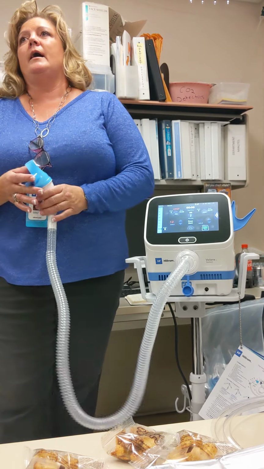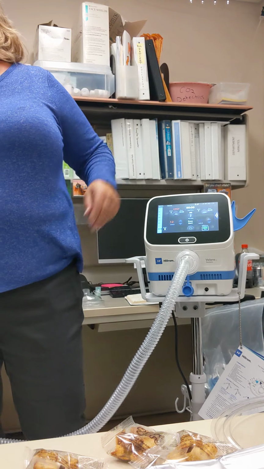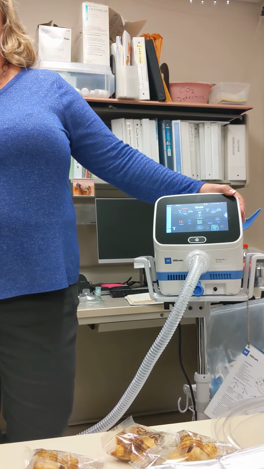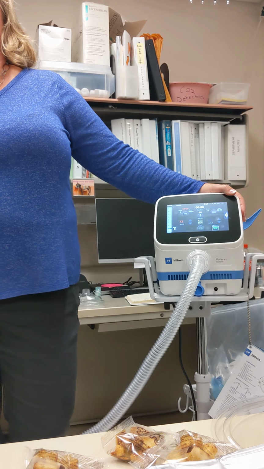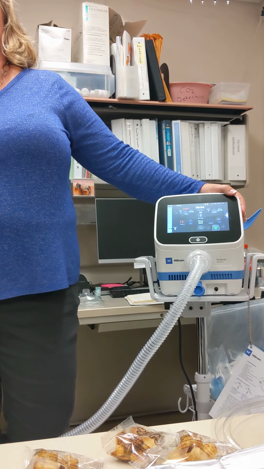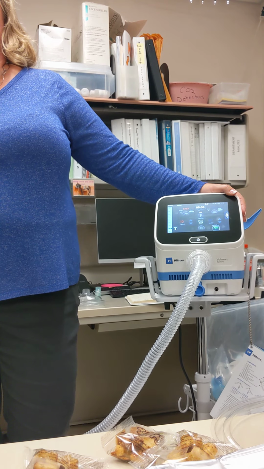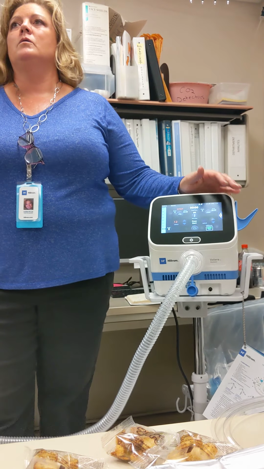I just used it 2 or 3 weeks ago when I had COVID, and it worked great. But as an old RT, I was playing with it and looked at the oscillator, the hertz and the frequency. The lower the hertz, the bigger and more intense the shake, a bigger tidal.